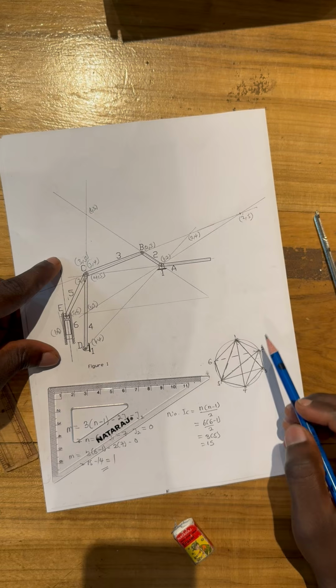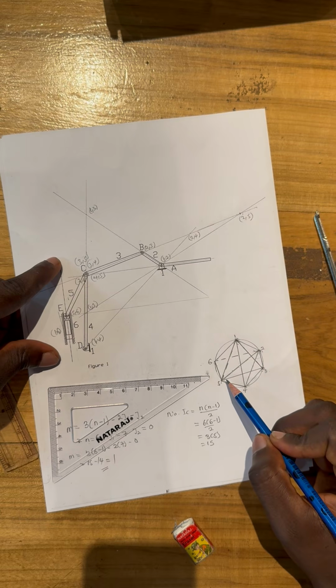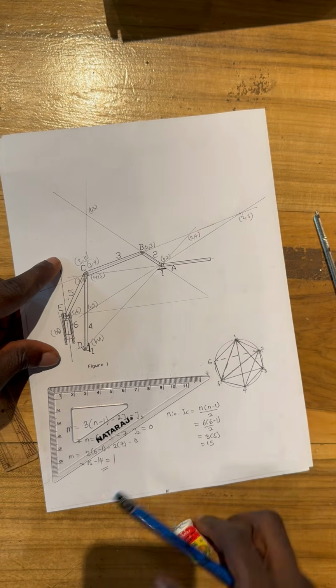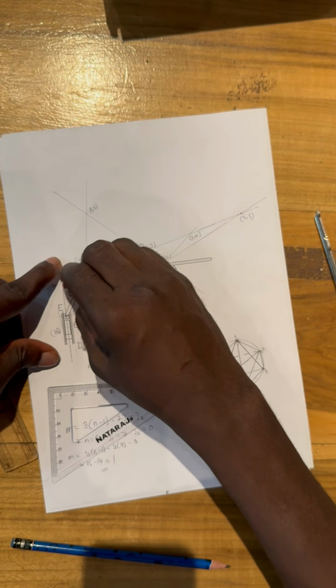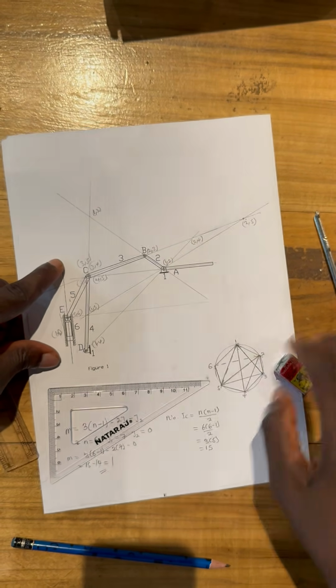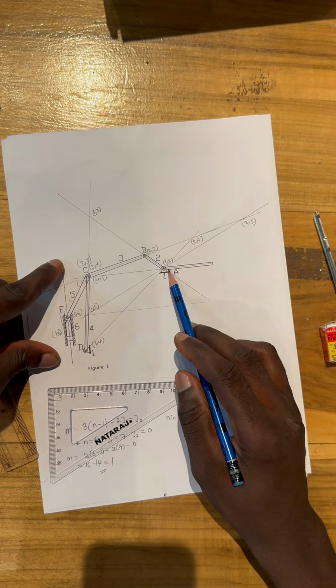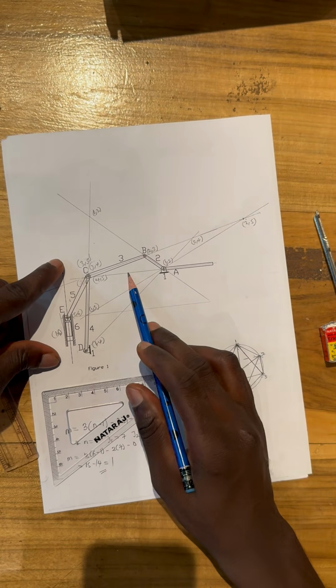Okay, let me be sure. That is not true. So this is 1-6, 1-2, which is this line.